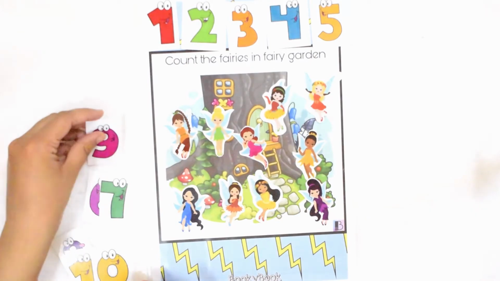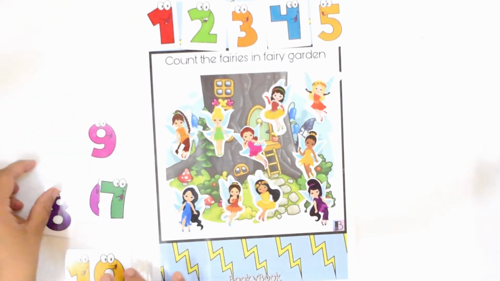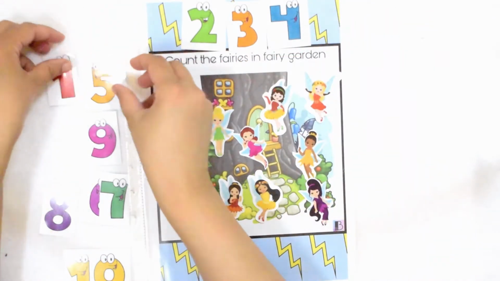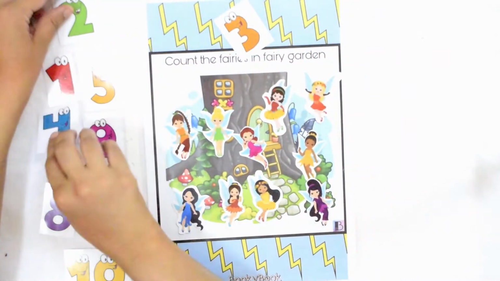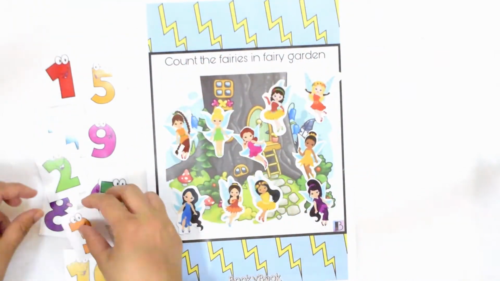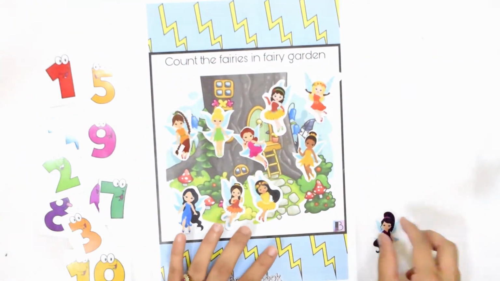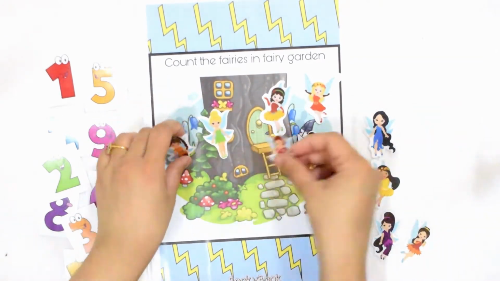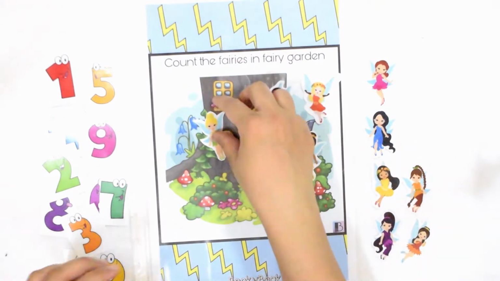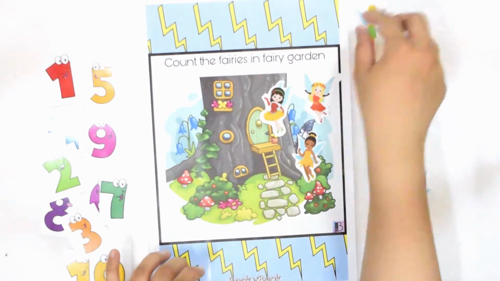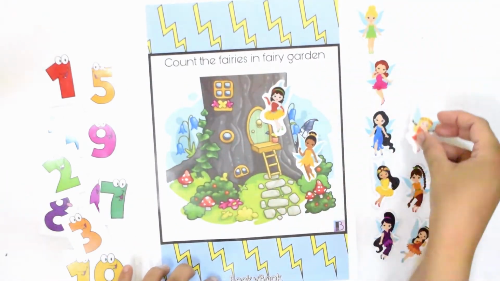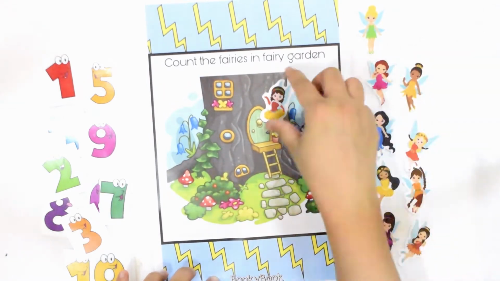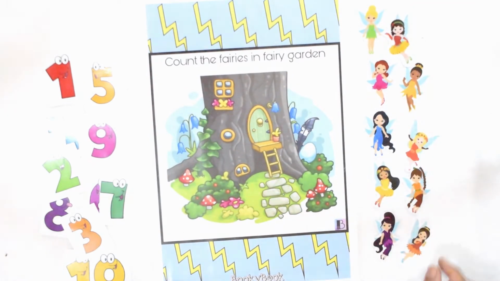Now let's continue with another activity. Place all these number cards here and place all these fairies here. Now in the next activity we are going to place a random number of fairies in the fairy garden and ask the child to match them.